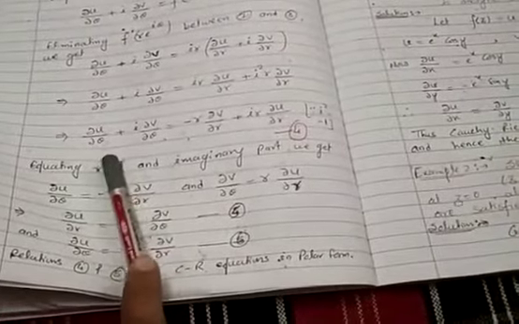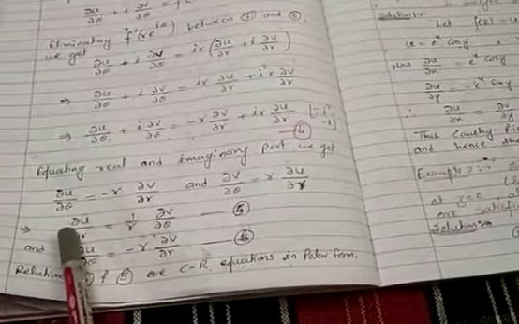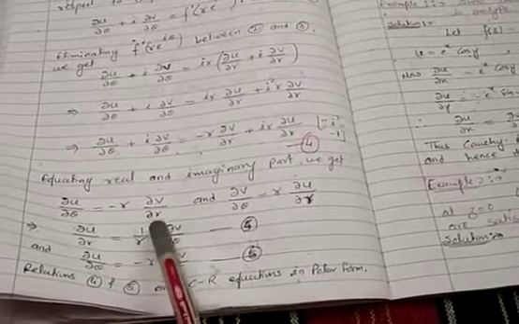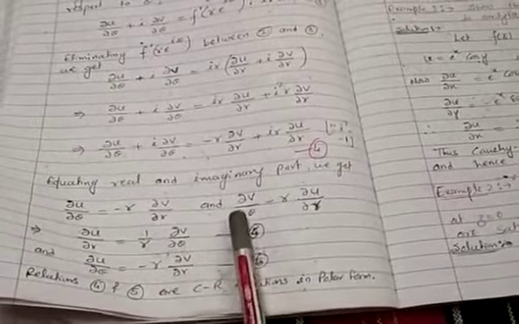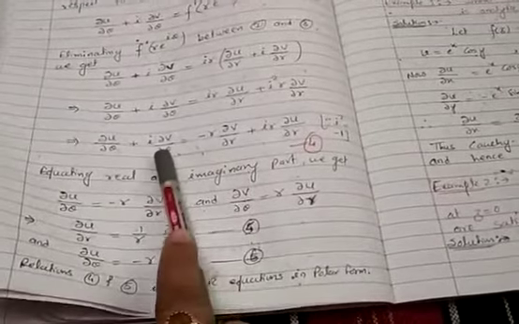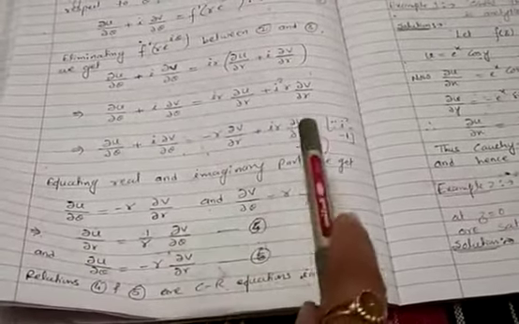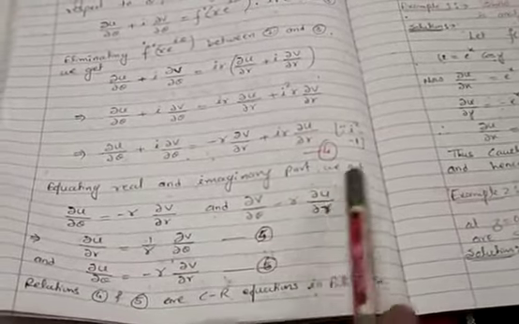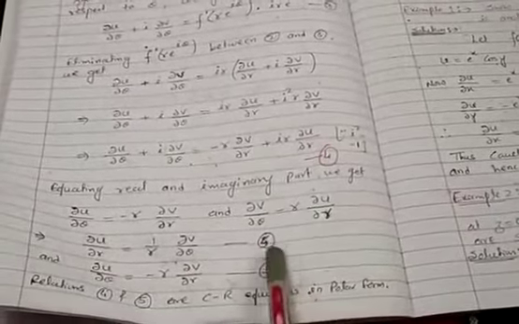Now comparing the real and imaginary part in equation number 4. The real part of left hand side is del u upon del theta, and the real part of right hand side is minus r del v upon del r, and the imaginary part of left hand side is del v upon del theta, and in right hand side is r del u upon del r.